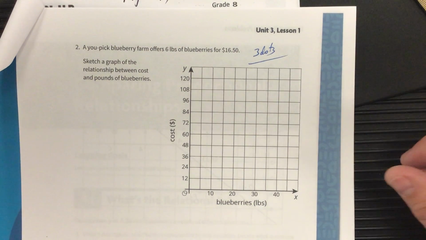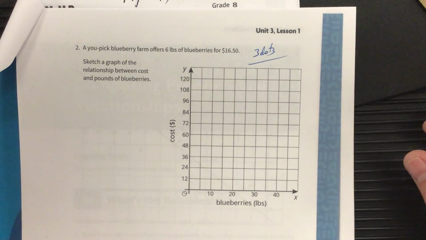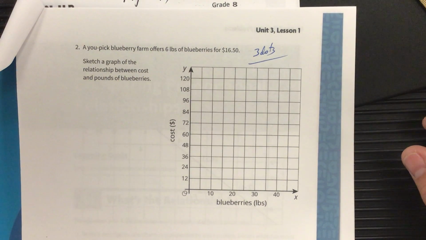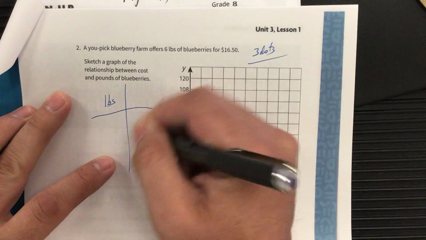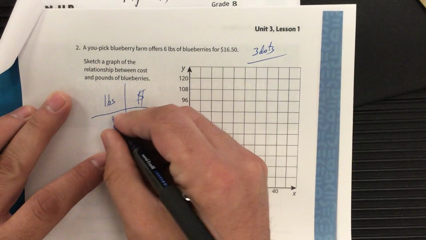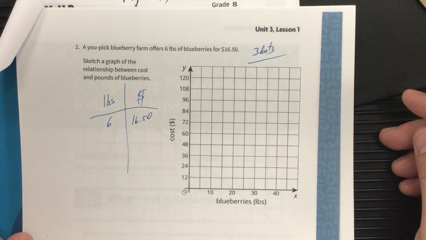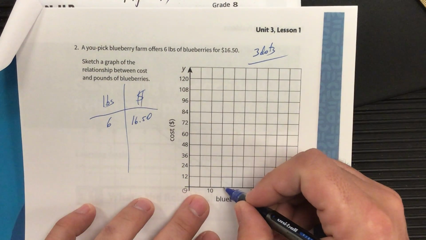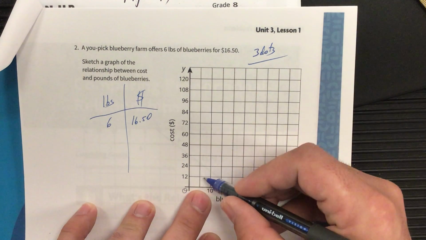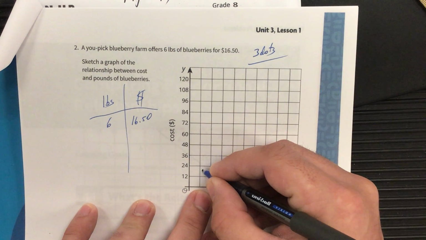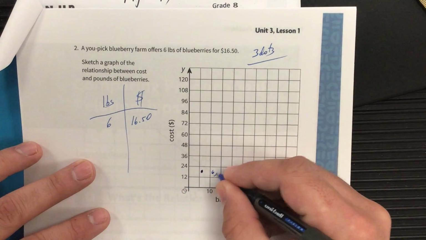A blueberry farm. Sketch a graph of the relationship between the cost and pounds of blueberries. All right, so we're going to go pounds and cost. We know that 6 pounds cost $16.50. You could put that dot on there right now. This would be 6 pounds, $16.50, somewhere in that vicinity. Could label it.